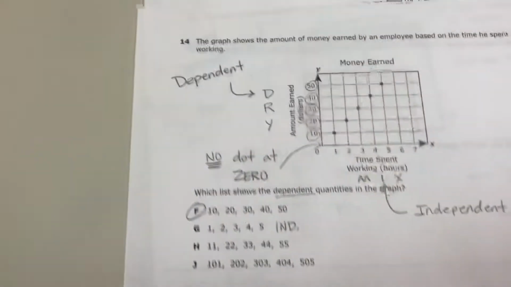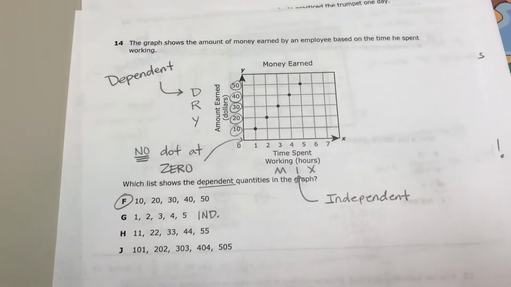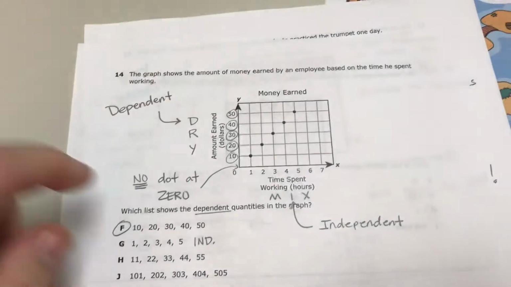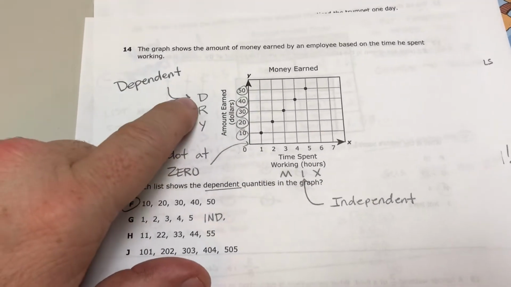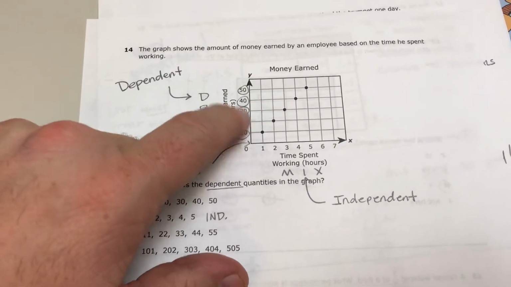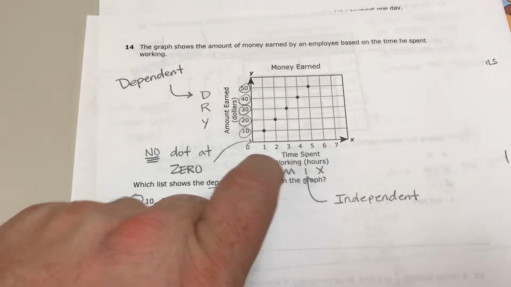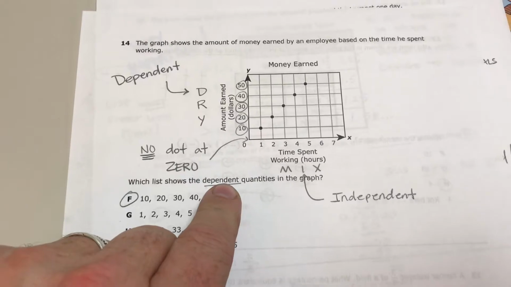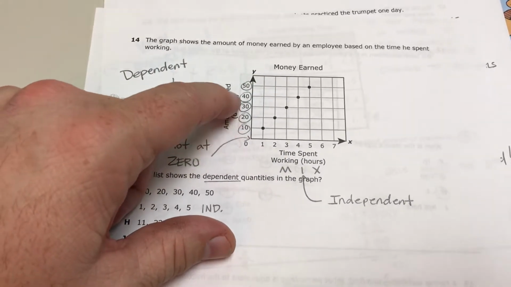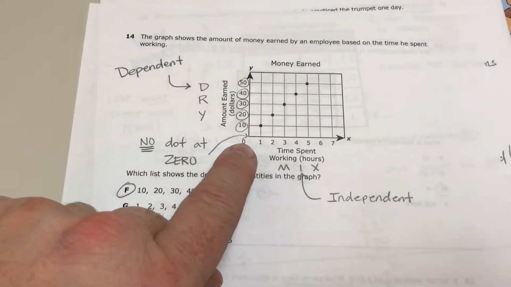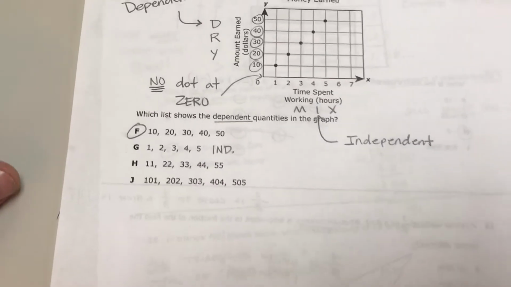Number 14 wants the dependent quantities in the graph. Every graph you ever see, label it DRY MIX. DRY: dependent, y-axis. MIX: independent, x-axis. It wants the dependent quantities. We want the dependent side. 10, 20, 30, 40, and 50. There is no dotted zero, so it's not included. Answer choice F is what you want.